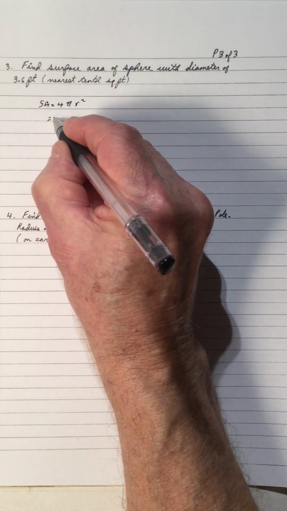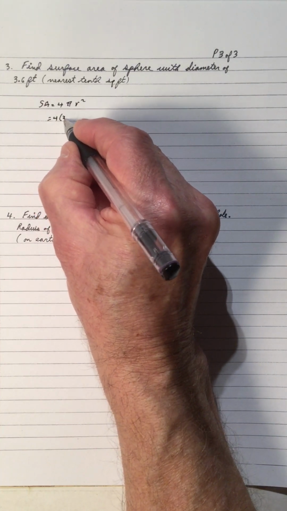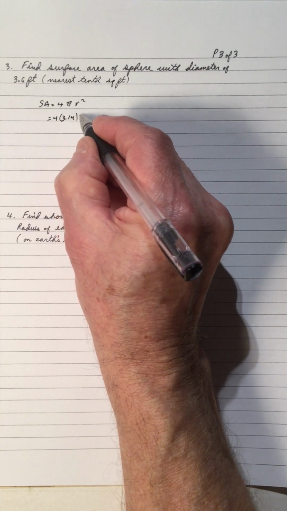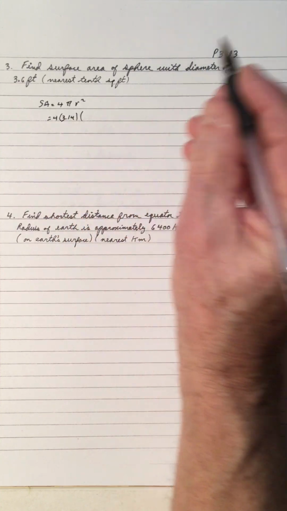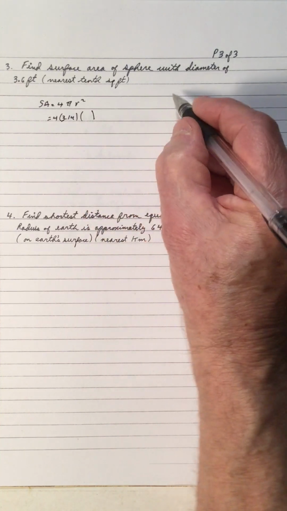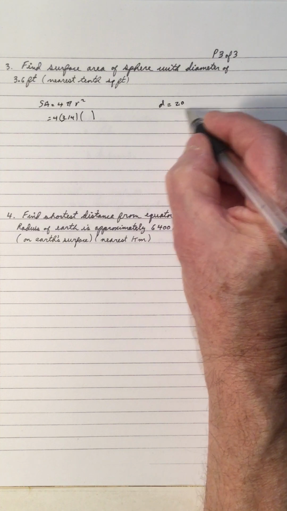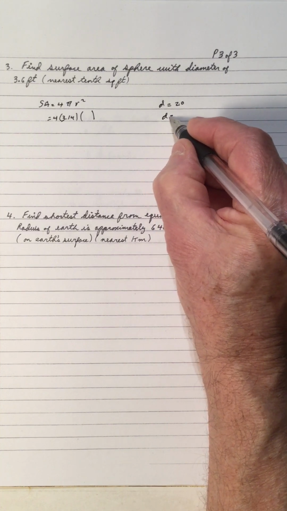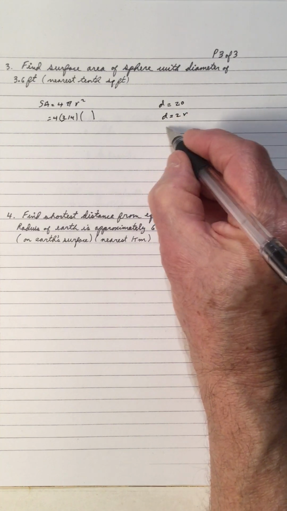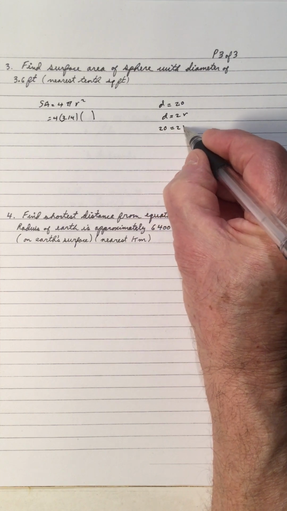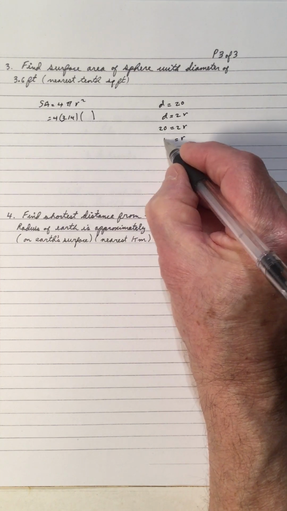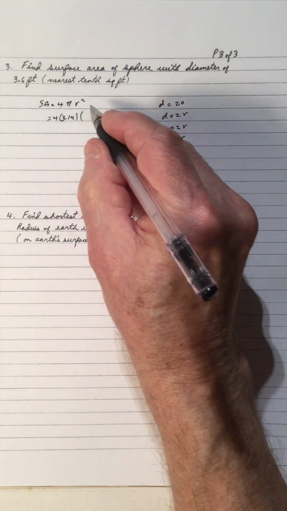So that's 4 pi, which is 3.14, and we need the radius, but we have a diameter. So the diameter is twice the radius, so divide by 2.